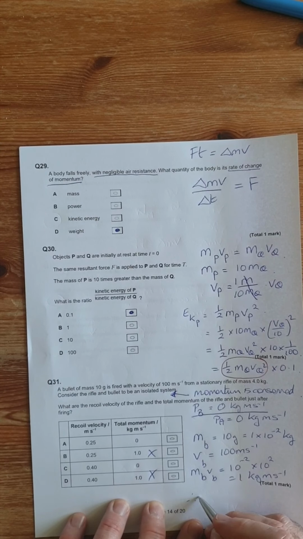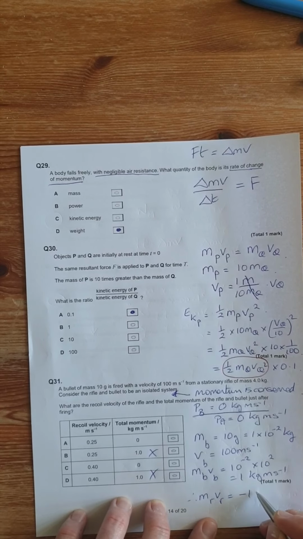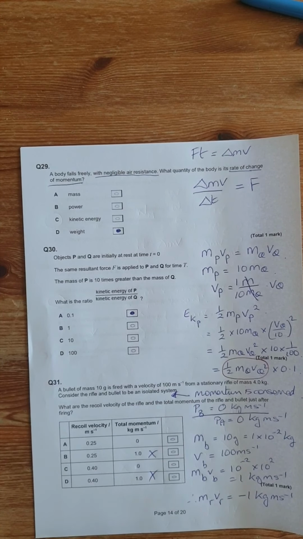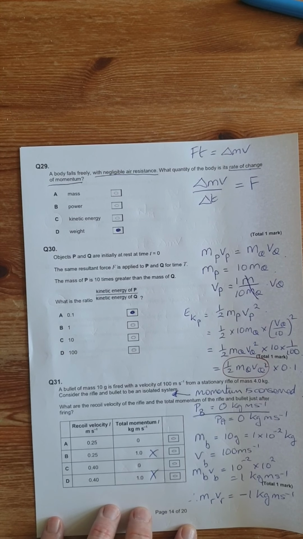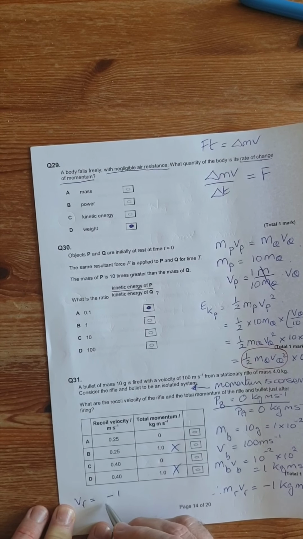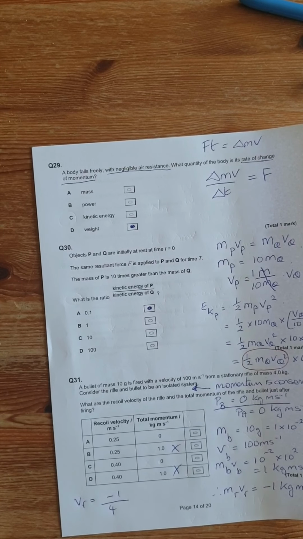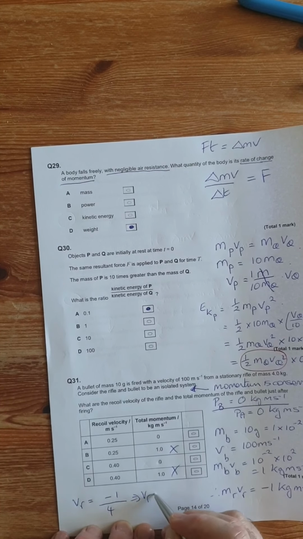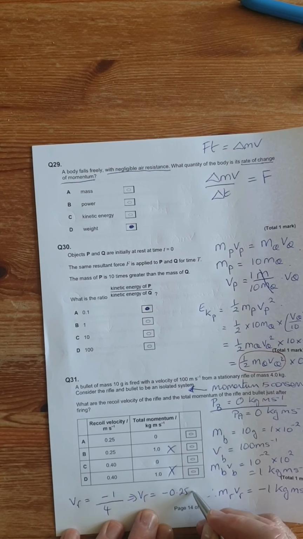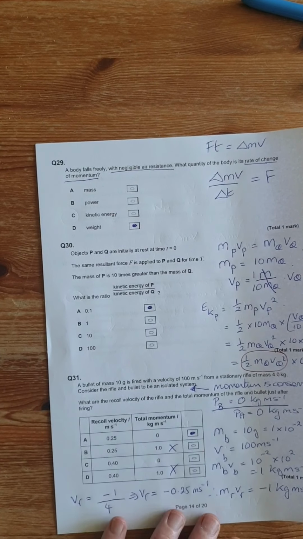Therefore, the momentum of the rifle has to be minus 1 in order for the overall momentum to be 0. So the velocity of the rifle is minus 1 divided by the mass of the rifle, which is 4. So the velocity of the rifle is equal to minus 0.25 meters per second. So the answer is A.